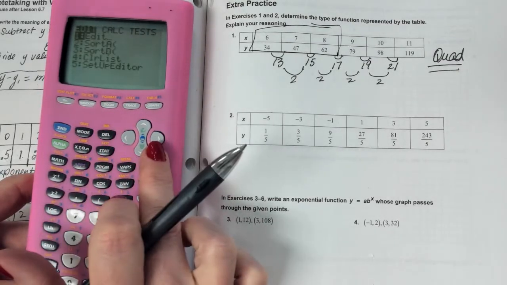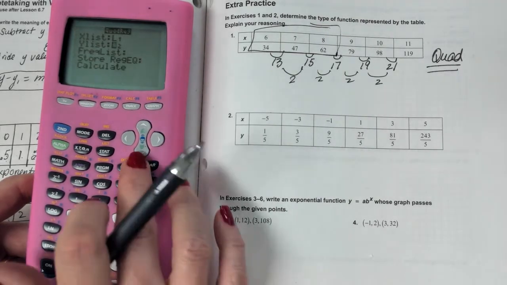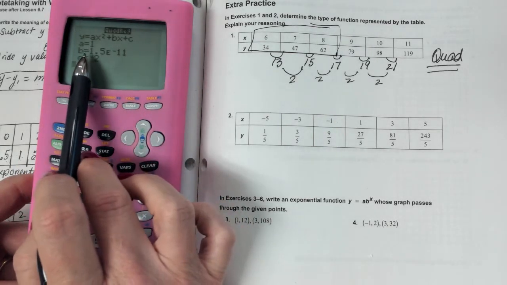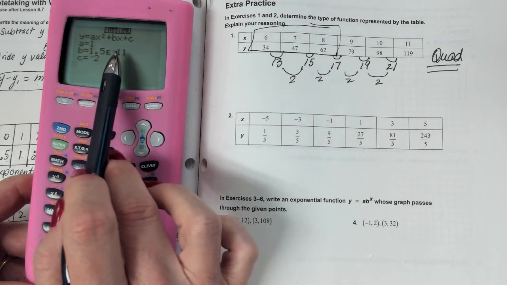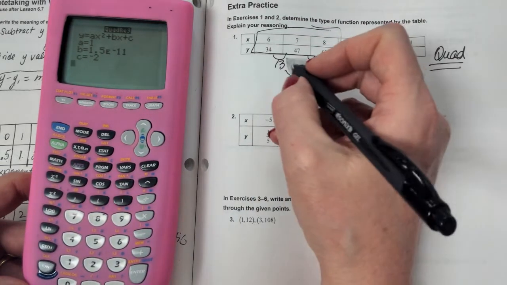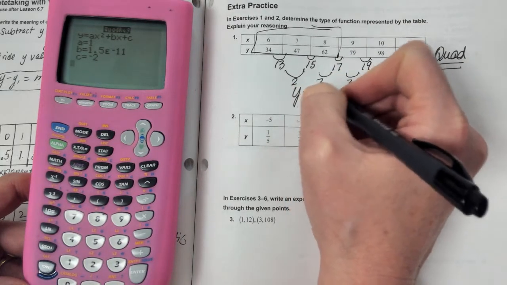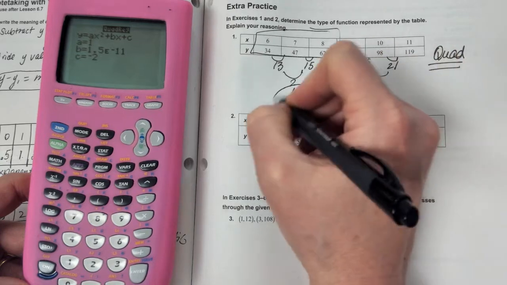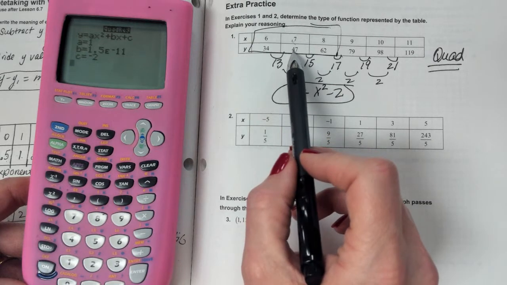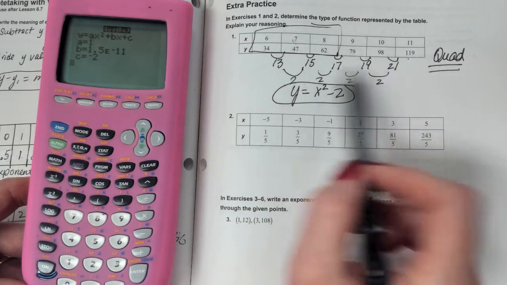Then I go back to Stat, Calculate, and this is a quadratic regression. And I go down to Calculate. And this is my quadratic regression. This b value is really just 0 because it's 1.5 times 10 to the negative 11, and that's just 0. The calculator just kind of messes that up sometimes. So my quadratic function then is going to be y equals 1x squared plus 0x minus 2. If I wanted to check it, plug in a value, 7. 7 squared is 49, minus 2, works. 11 squared is 121, minus 2, that works. See how I can kind of check and make sure it's okay?